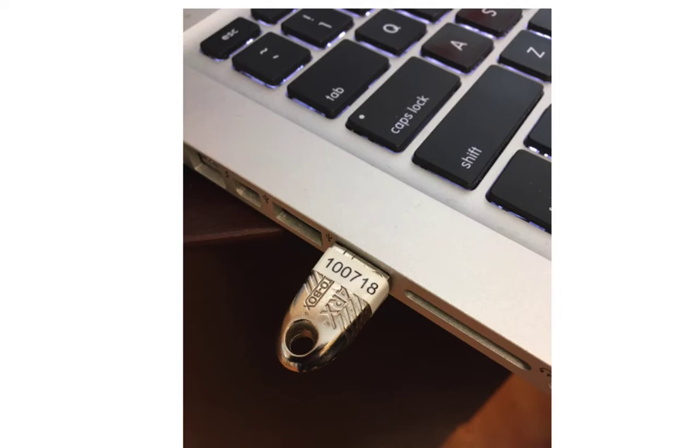If you're on a Macintosh computer, go ahead and plug that dongle in any available USB slot. If you're on a Windows machine, hold off. The installer is going to tell you when to plug that dongle in.